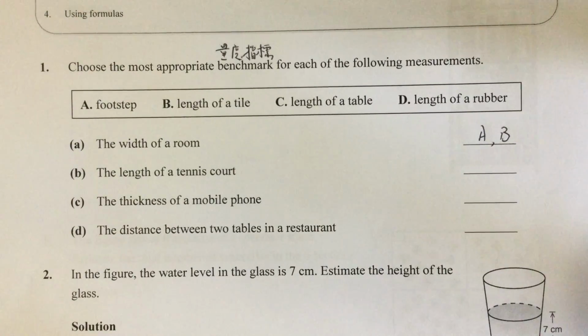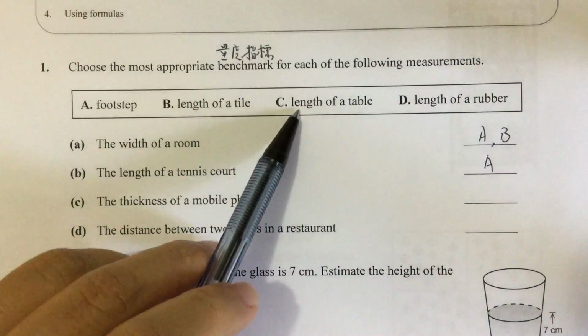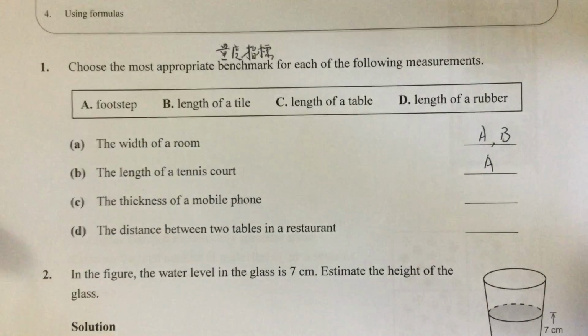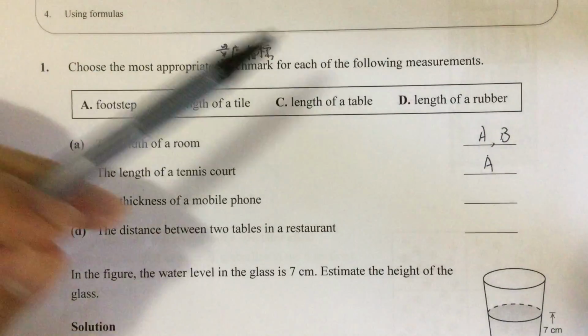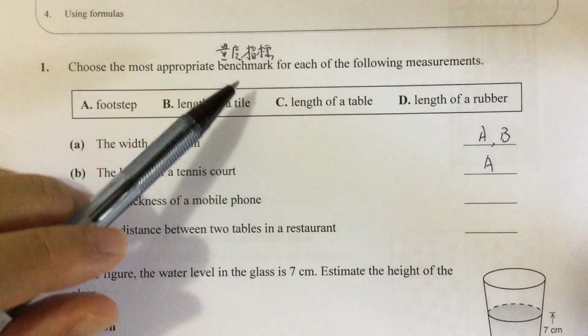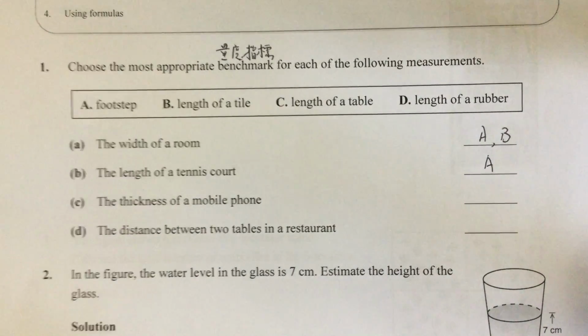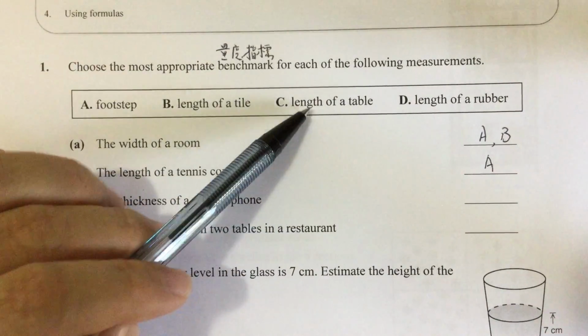For part B, the length of a tennis court. Obviously the only one I can choose is A. The length of a tennis court is so big, so we will use a benchmark that is big enough. B and D are not big enough, so we will not choose B or D. But for A and C, I cannot move a table to the tennis court, right? So we will never use C for it. It's not easy for you to measure, so we will not use C here.